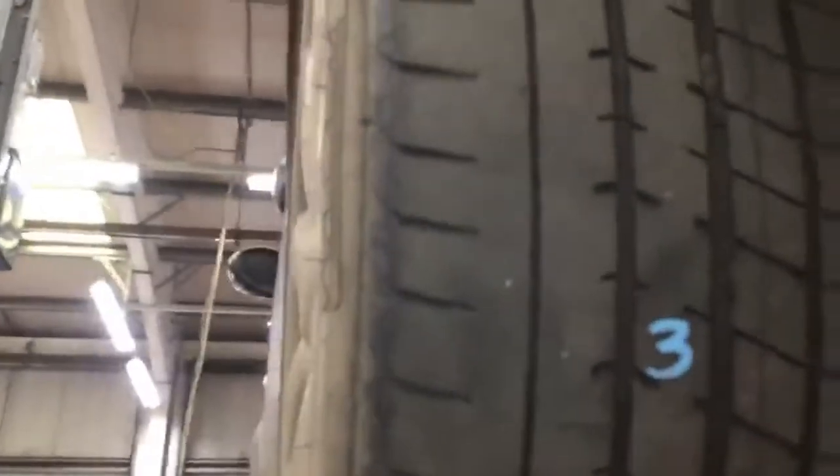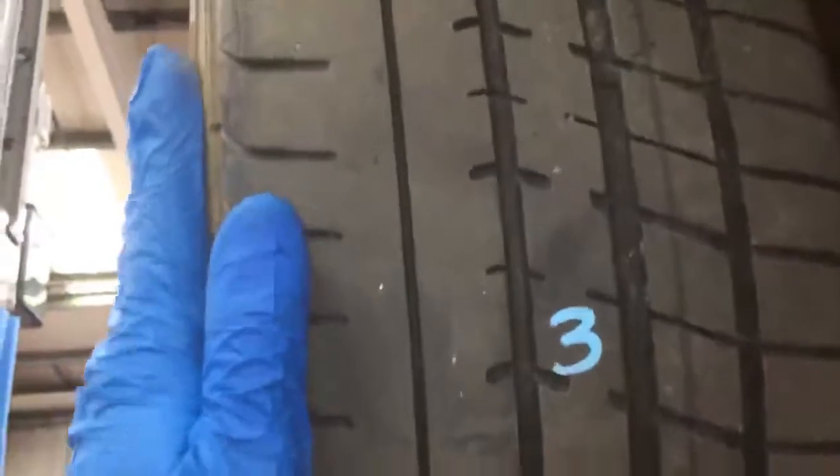Come right round to the rear left tyre now, measure that tyre at 3mm across the tread. Do recommend replacing tyres at 3mm, the legal limit being 1.6. So I would highly recommend having this tyre replaced in the near future. Rest of the tyre visually okay though, with no other defects to report.